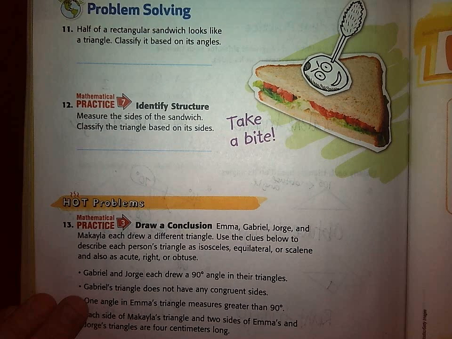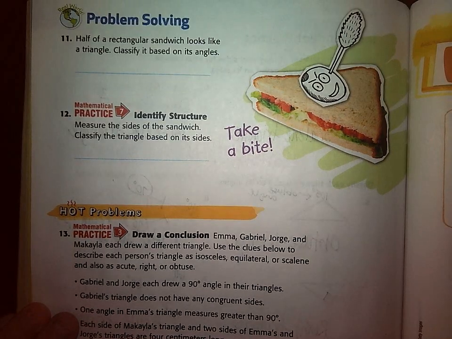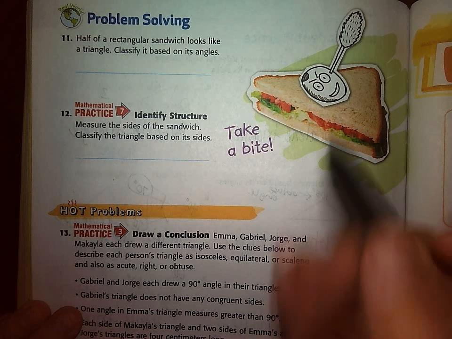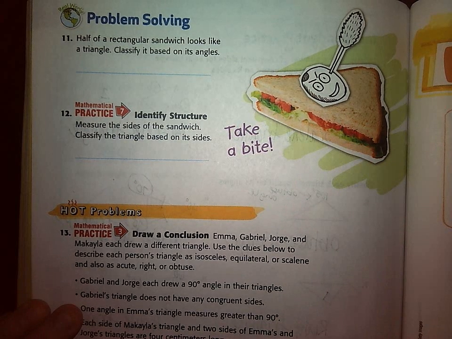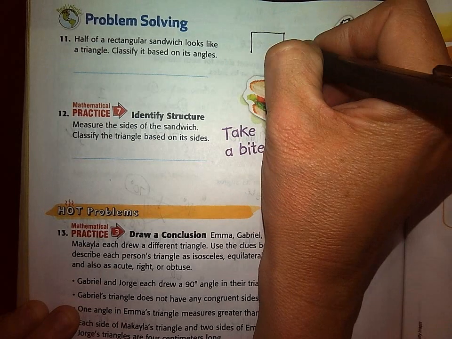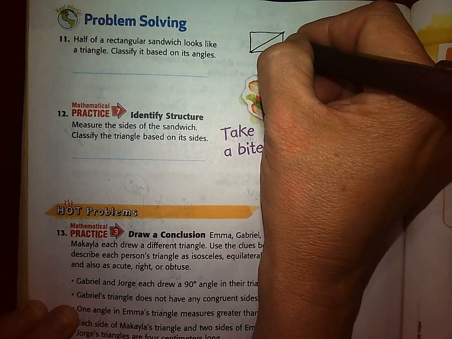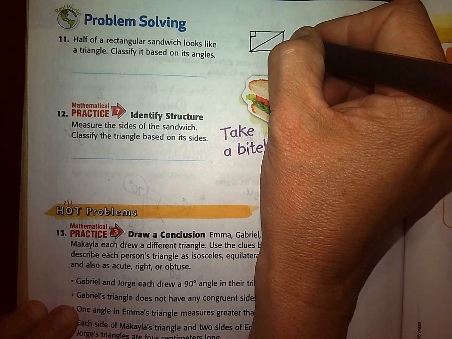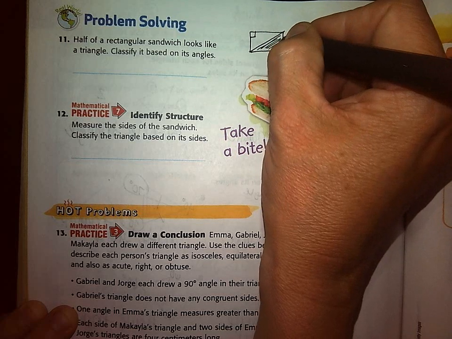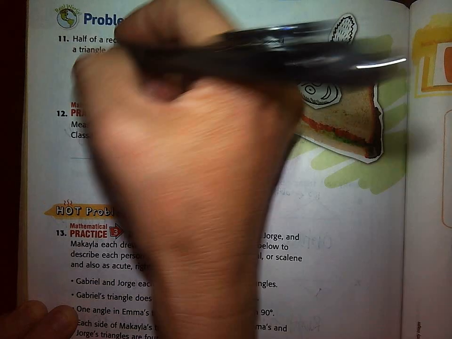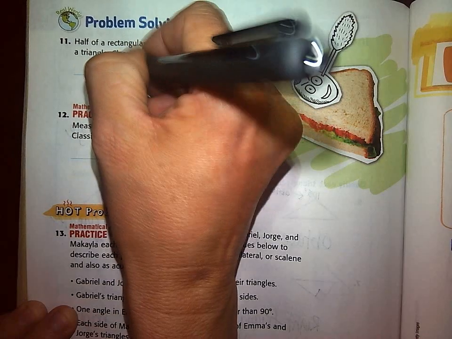Okay. And then, here we go. Let's do this problem solving. Question number 11 says, half of a rectangular sandwich looks like a triangle. That's true. Classify it based on its angles. So if we have a rectangle and we cut it in half, rectangles have right angles. So that means that this triangle piece that I cut out still has a right angle. So it is a right triangle.